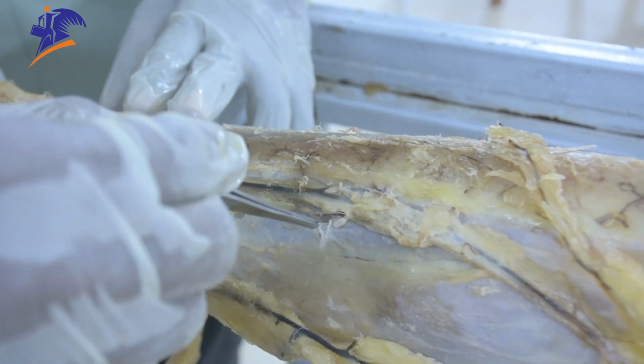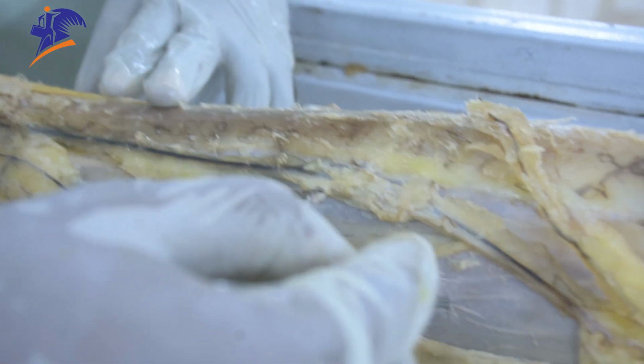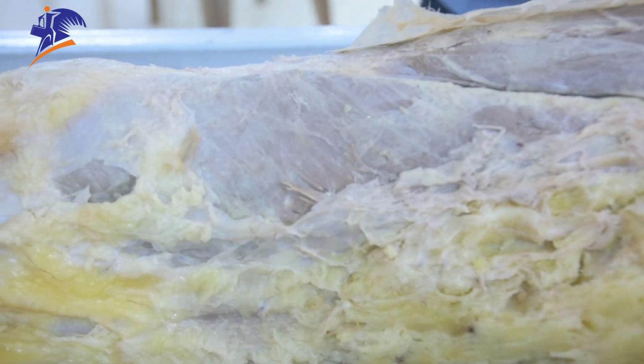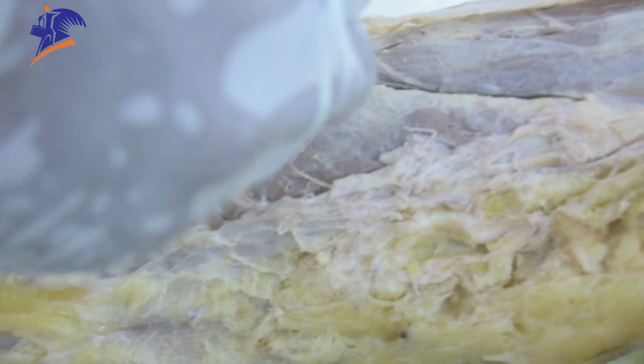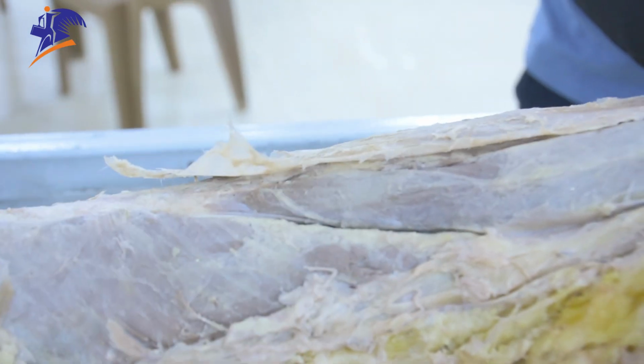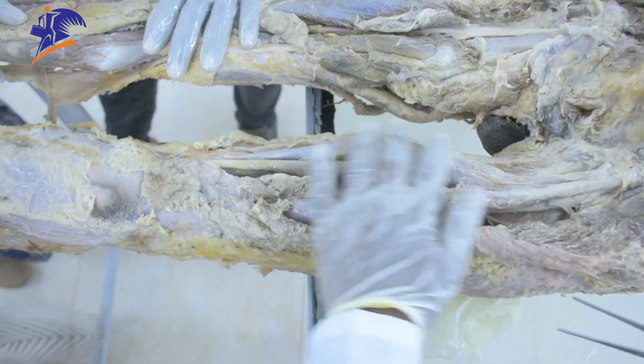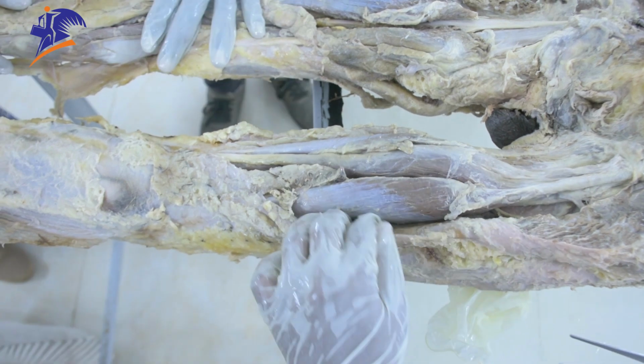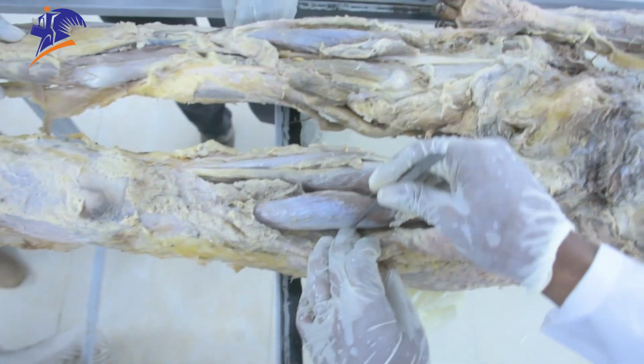This is the deep fascia of the thigh, also called the fascia lata. This is the deep fascia of the leg. Regarding the muscles of the posterior compartment of the thigh, there are three muscles.